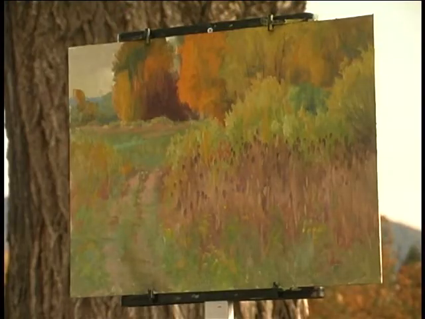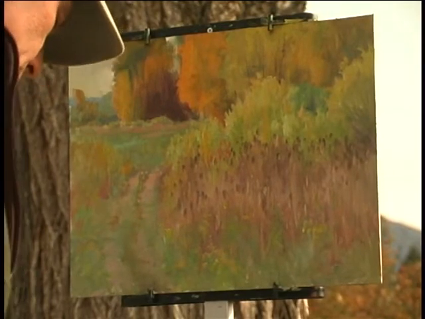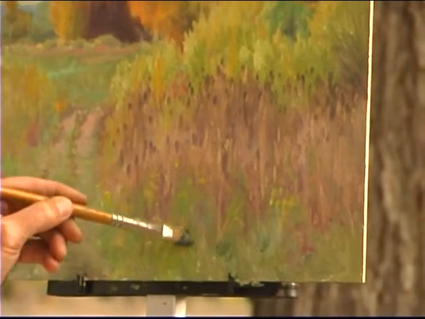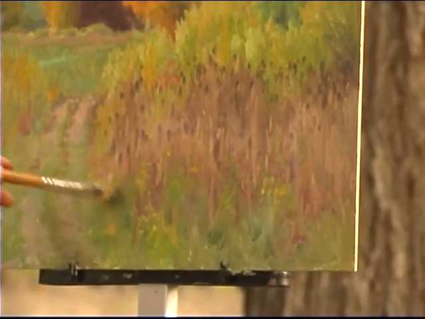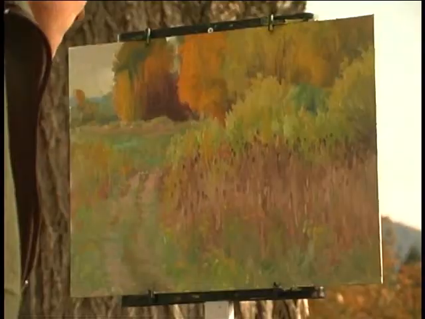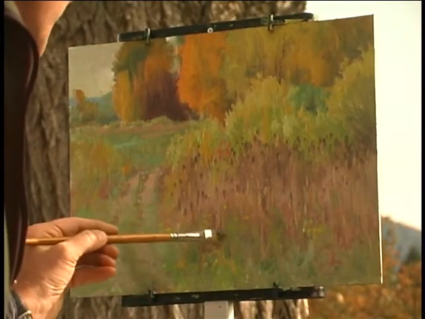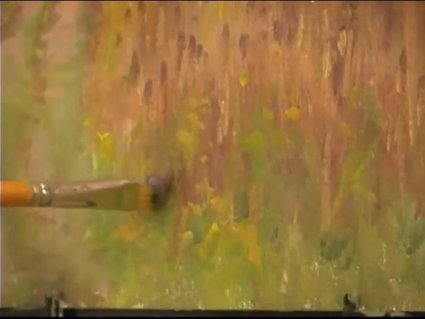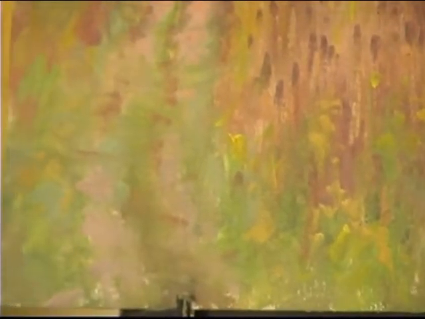I think we're still okay. What we need is a little dark underneath those, underneath these, showing that they're plants. Do you see I'm carving now sort of negative shapes so that those green plants are coming out away from the ones in front.